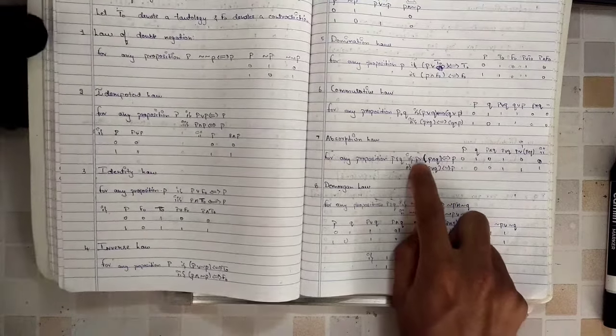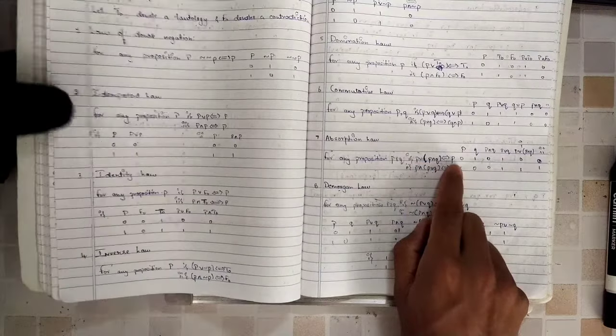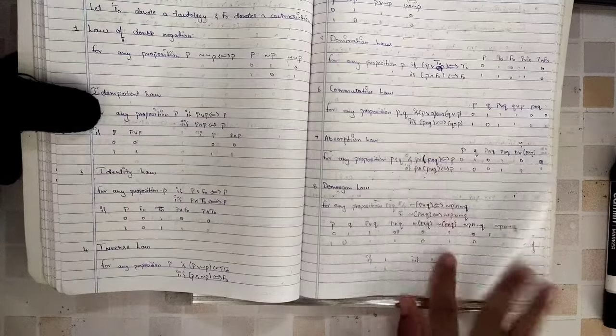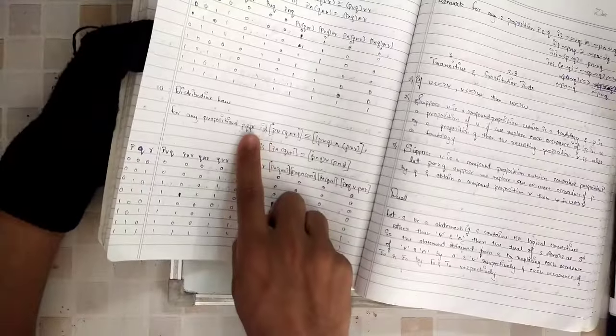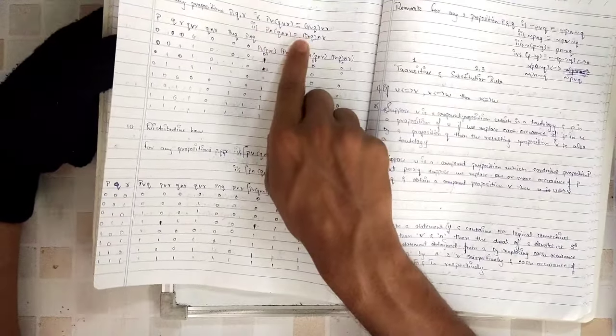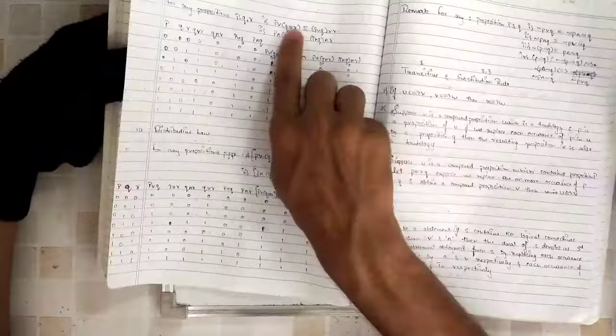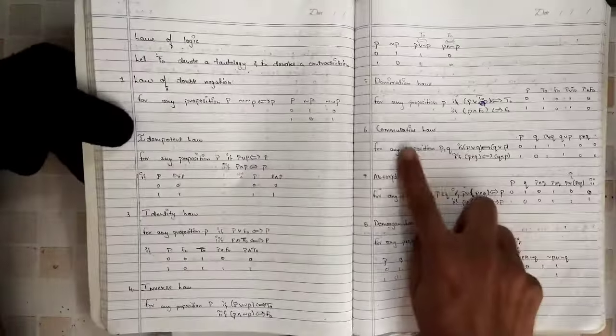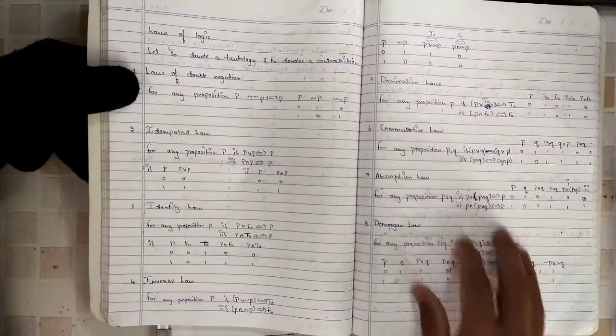So absorption law is P or P and Q is logically equivalent to P itself. Instead of P and Q we had Q and R, so that will go for our distributive law. Similarly, if we have all the same things, P or Q or R, it will be associative. If it is the same one, both are the same inside, like here it is commutative law. You can just understand and remember this, right?